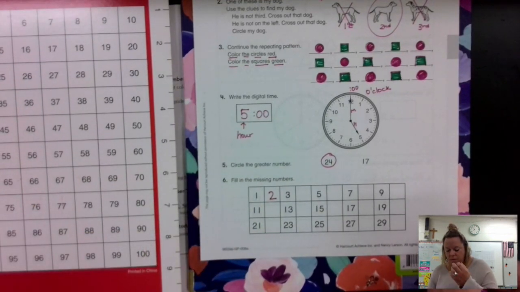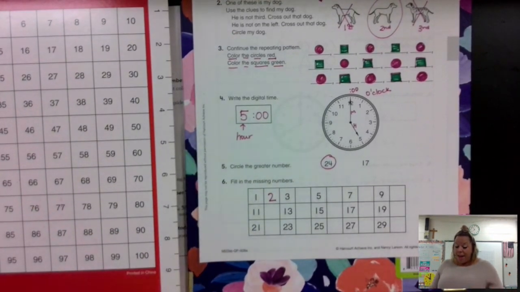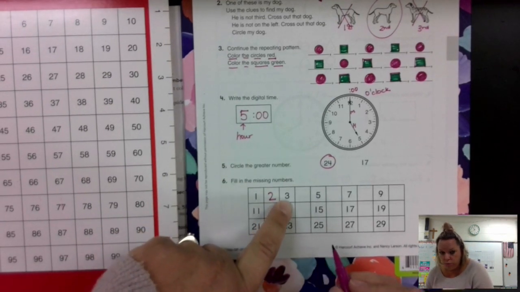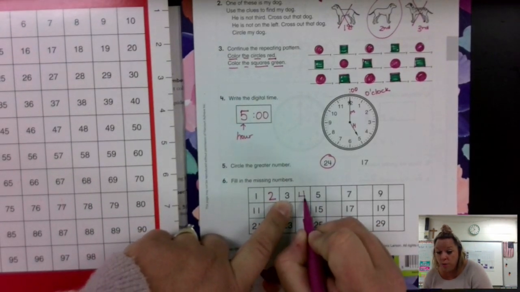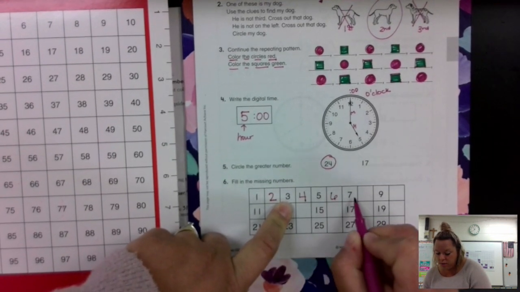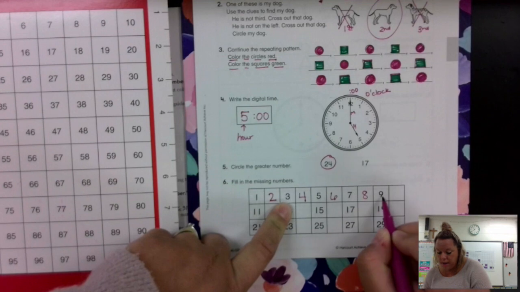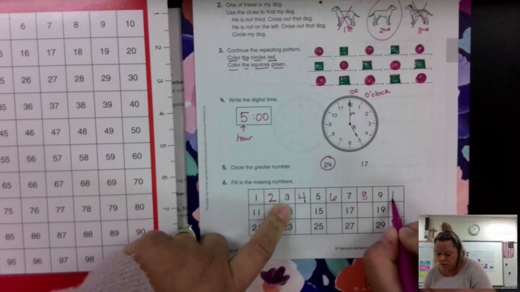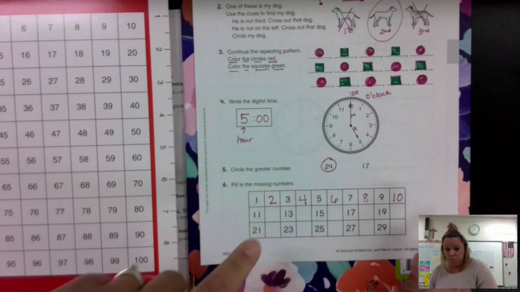I'm just envisioning you guys saying these with me as we're writing them, because the more that you say them as you're writing them, the easier it's gonna be for you to remember it. Okay, so 1, 2, 3, 4, 5, 6, 7, 8, 9, 10. Make sure the 1's before the 0.